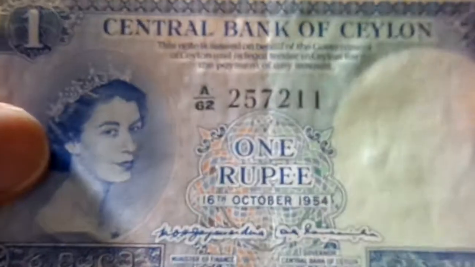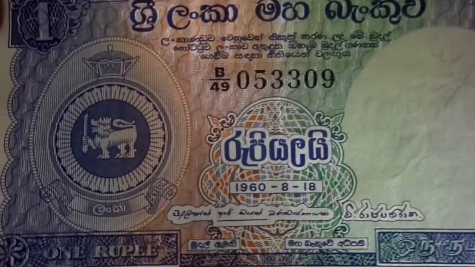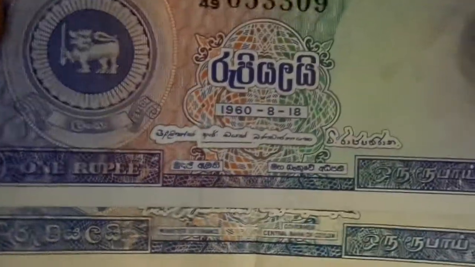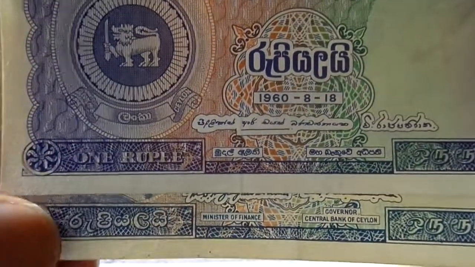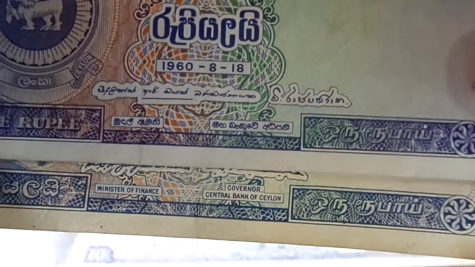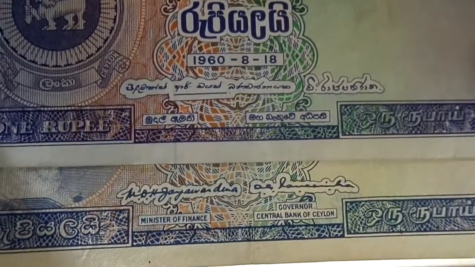And then you have this bill. If I just focus on this one. Yeah, this is the currency bill of Sri Lanka after it gained independence, and in a stark contrast you can see that the Sinhalese one is replaced by English saying 1 rupee, and the Tamil is as it is.